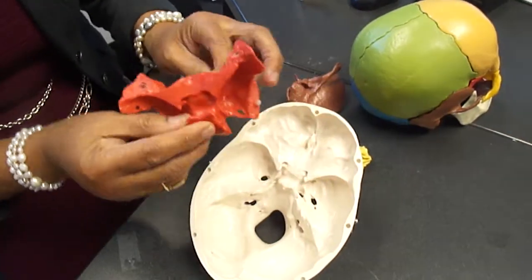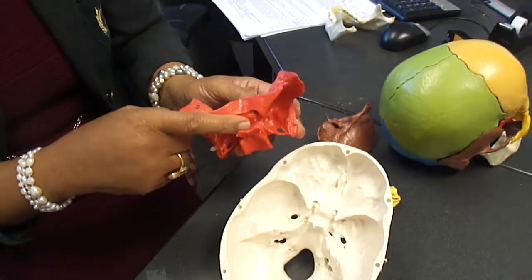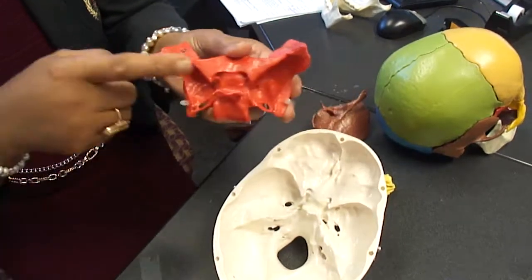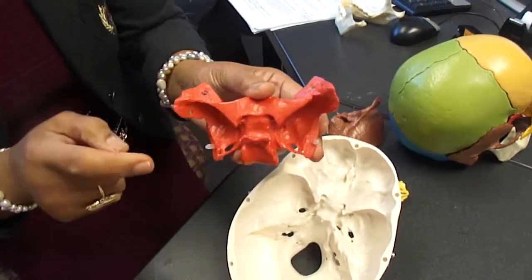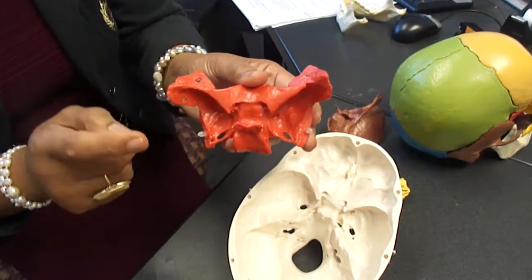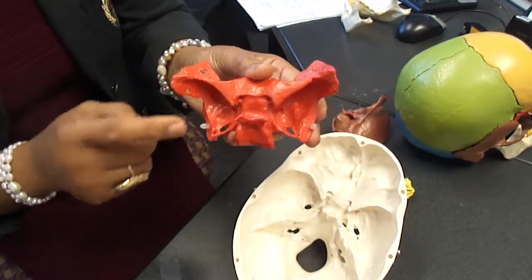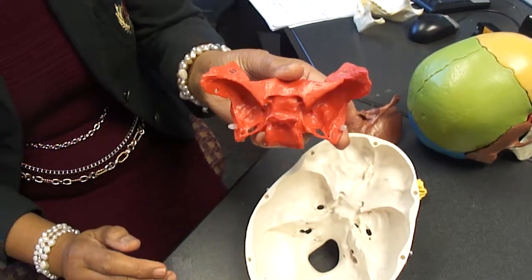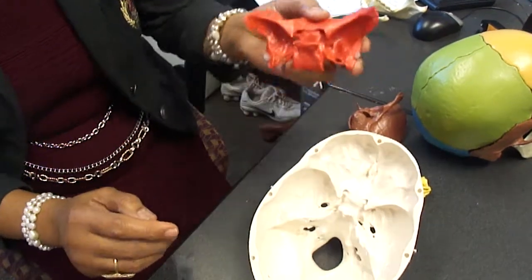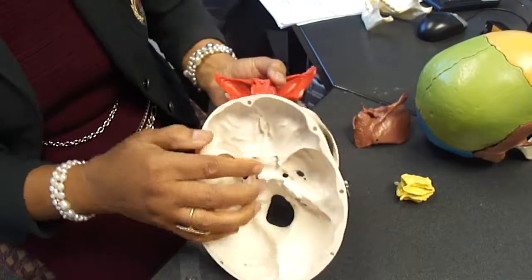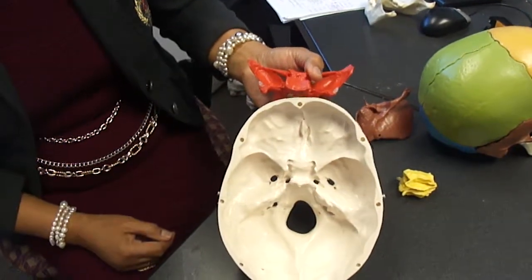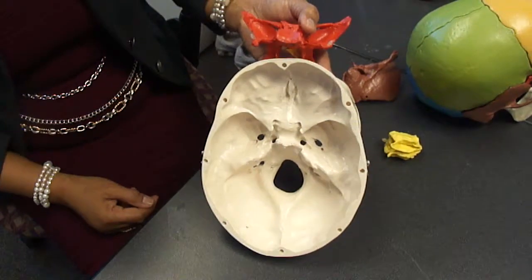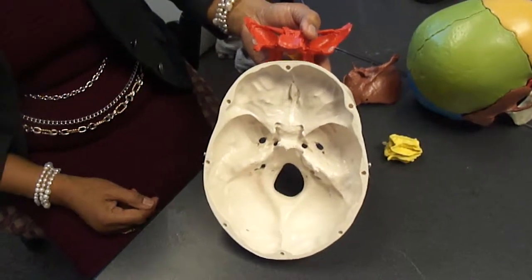And for the sake of our lab, there is a part of the sphenoid bone that we emphasize in our lab, and that is the sella turcica, or the hypophyseal fossa. And that is very important because that is where your pituitary gland sits. And it's the same thing here. That one there is your sella turcica, or hypophyseal fossa, where the pituitary gland sits.